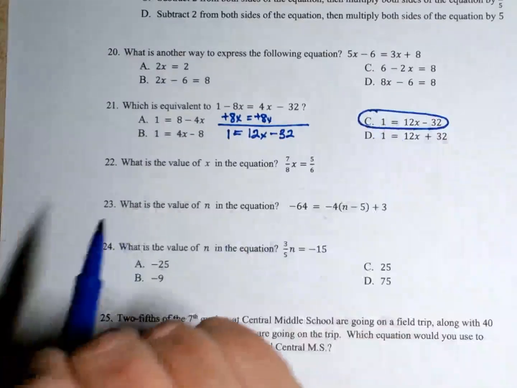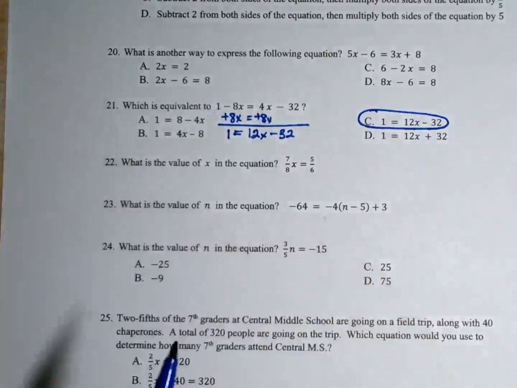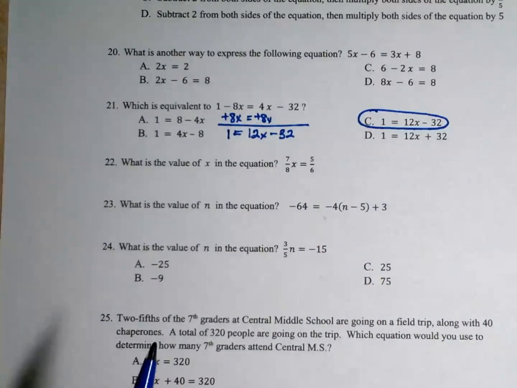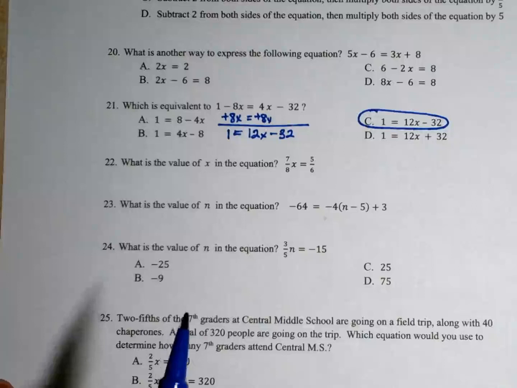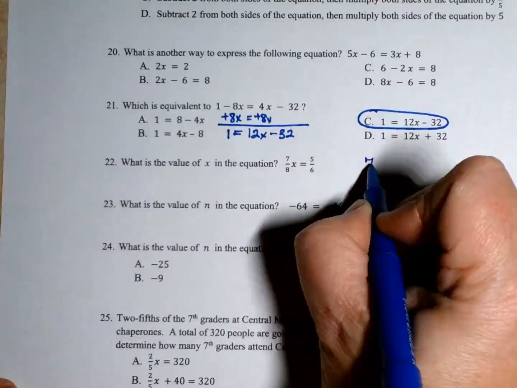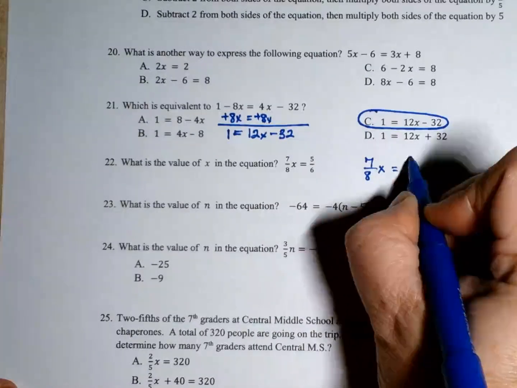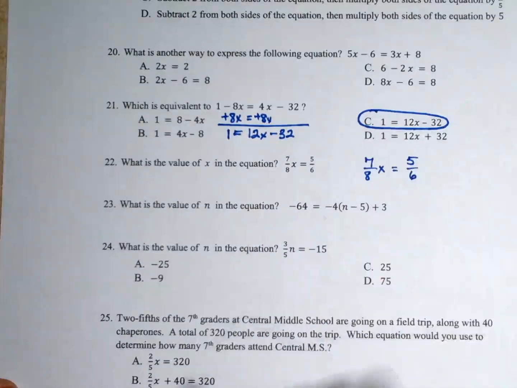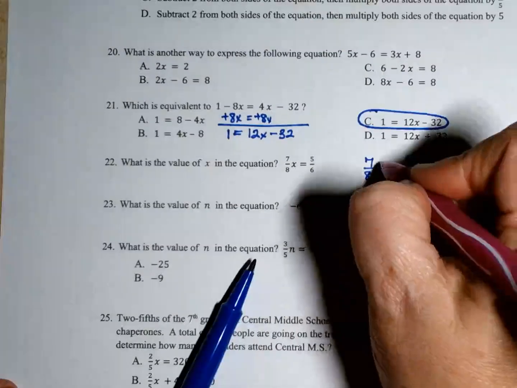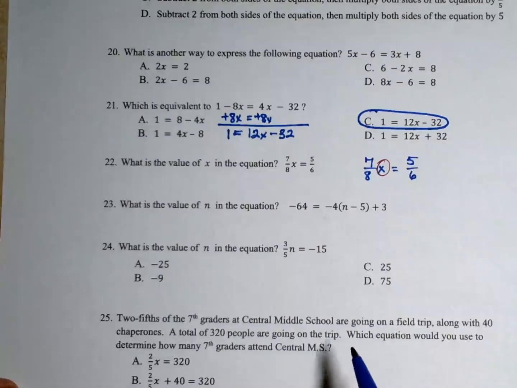Okay, let's make sure we don't have to go any farther. Well, it's 1 equals something on all of them, so that's as far as I need to go. Okay, for number 22 rather, I have 7/8 x equals 5/6. Now, in order to get that x by itself, I have to multiply by the reciprocal.